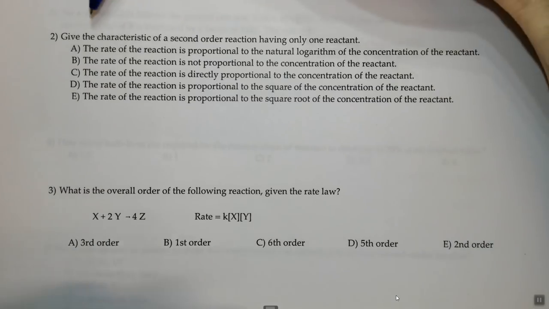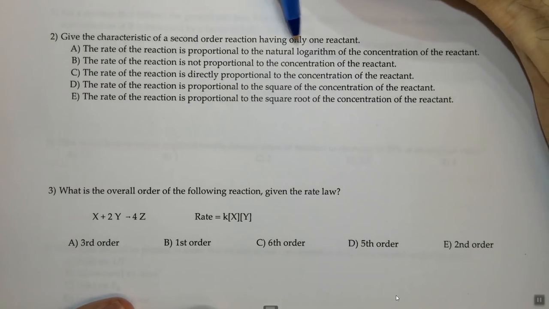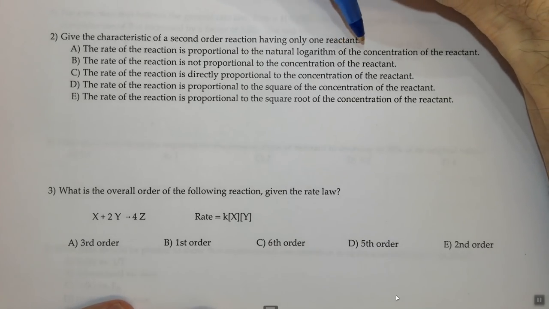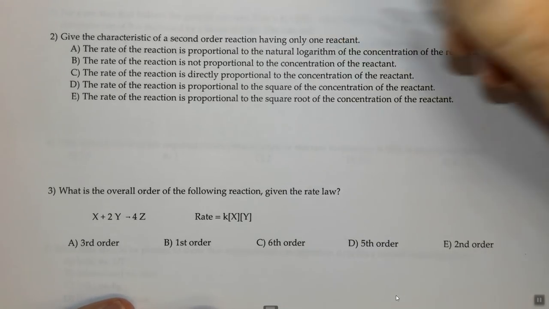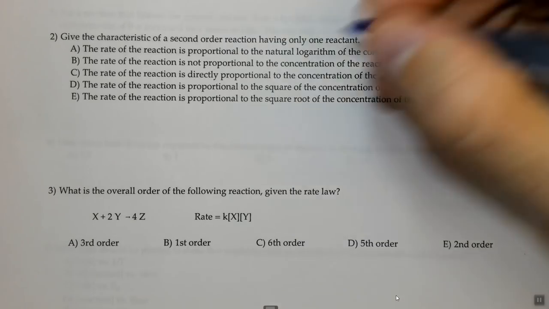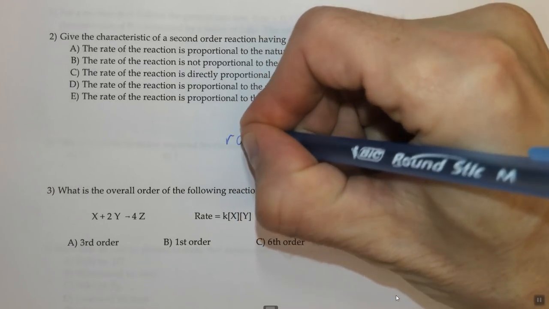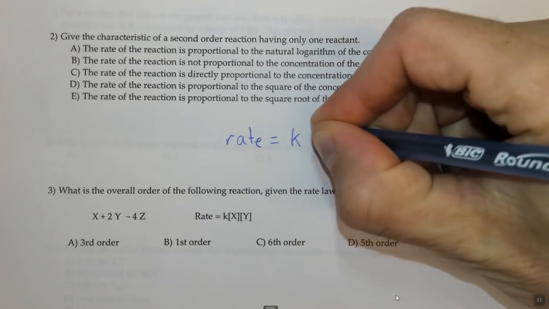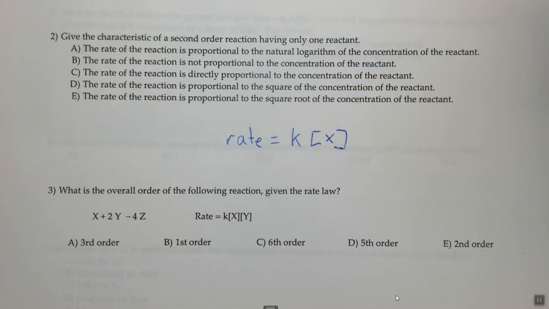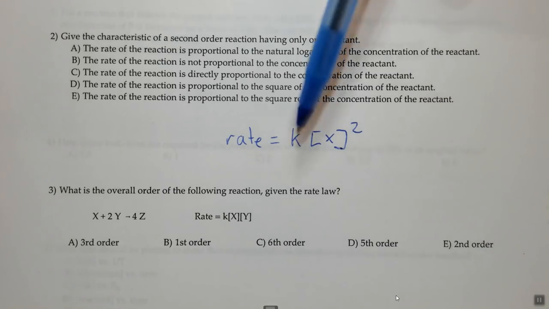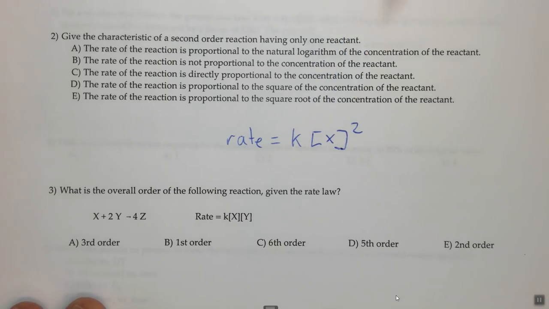Question 2 says, give the characteristic of a second order reaction having only one reactant. Well, let's write the rate law for a second order reaction with only one reactant. In this case, my reactant I'm going to write as X. So rate equals k, concentration of X, but because it's second order, it's squared. So it's the concentration of X squared, because it's a second order reaction with respect to X, the only reactant.